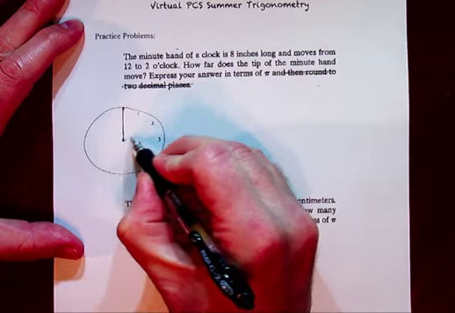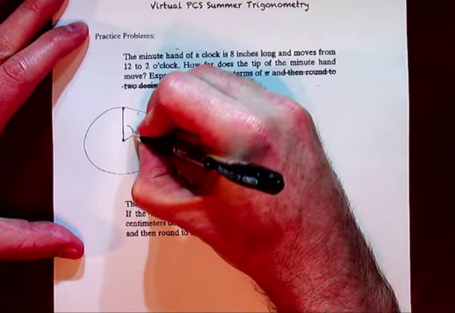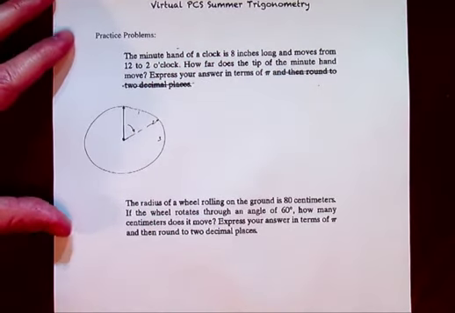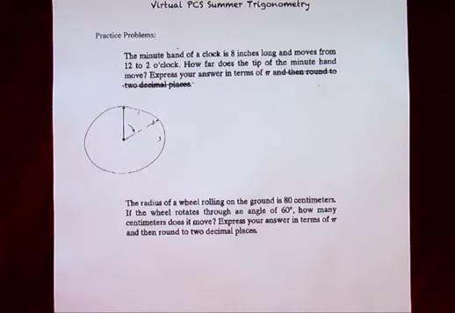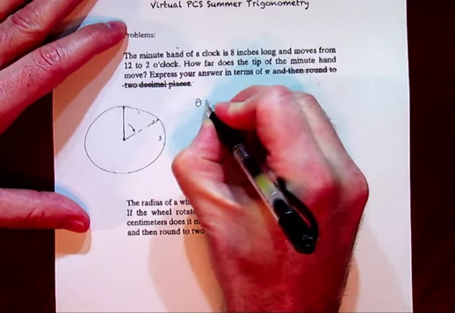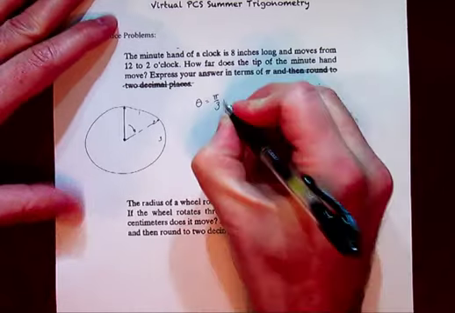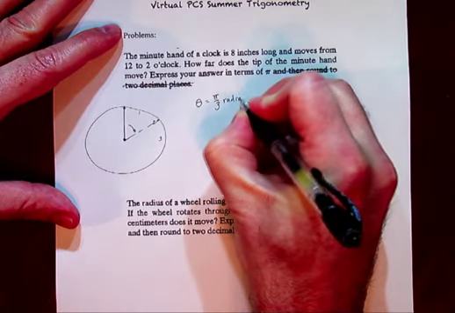If it goes to 2, then it has swept out 2/12 of a revolution, or 1/6. 1/6 of a revolution, if a full revolution is 2 pi, corresponds to the radian measurement of pi over 3. Okay. So basically, that means our theta is pi over 3. And if you want, you can say radians, okay?